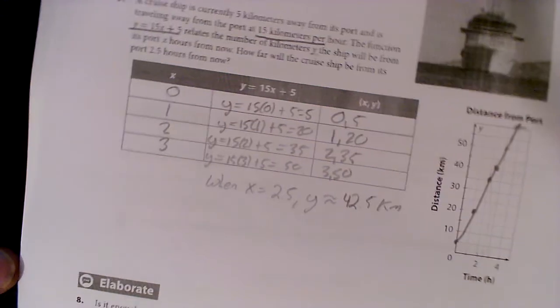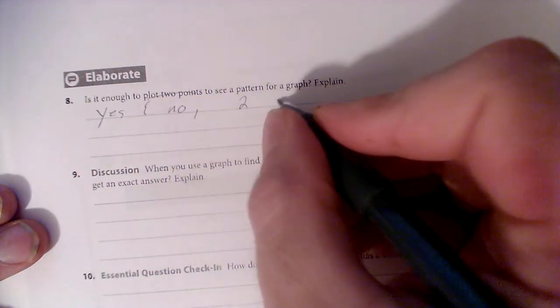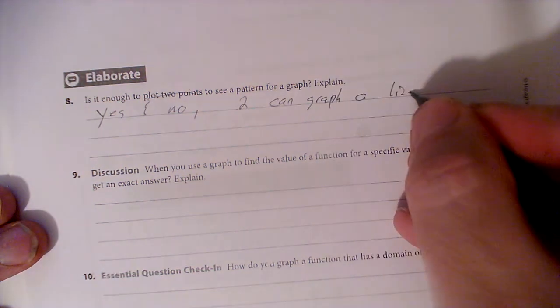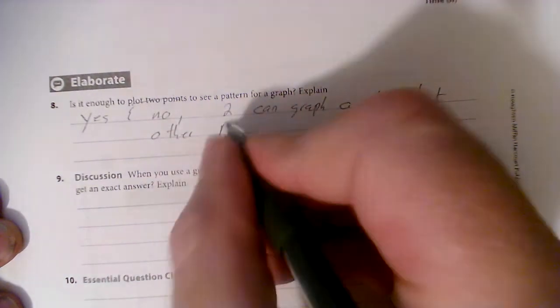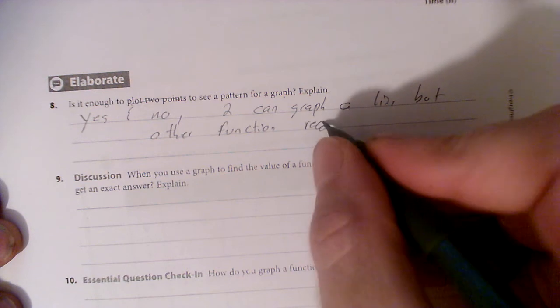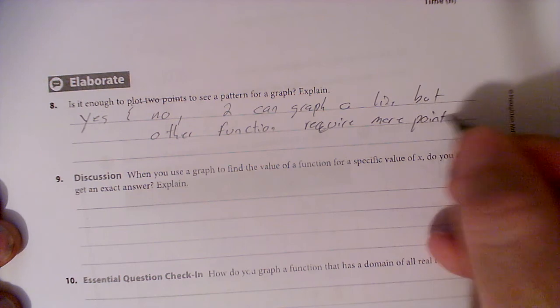All right, I'm probably going to give you an answer down here, and we're just going to do one more. Is it enough to plot 2 points? Generally, yes, but I want to say yes and no. 2 can graph a line. But other functions, and we've seen some, we saw a parabola on here, which you'll be graphing this year, require more points. And there it is.